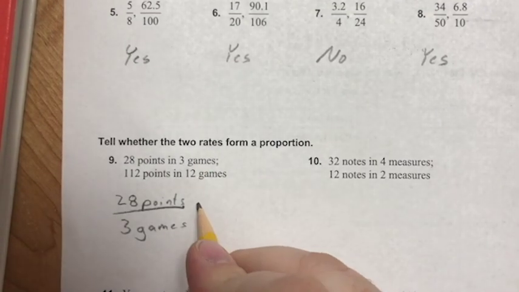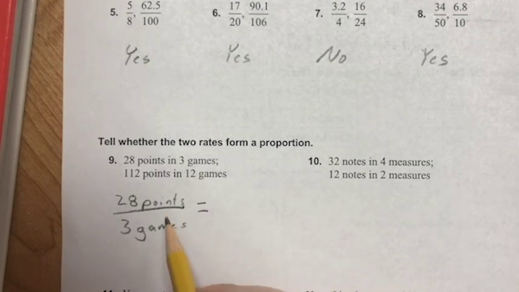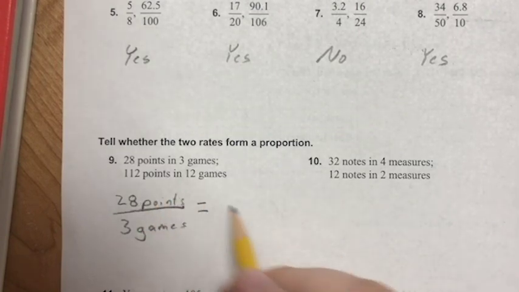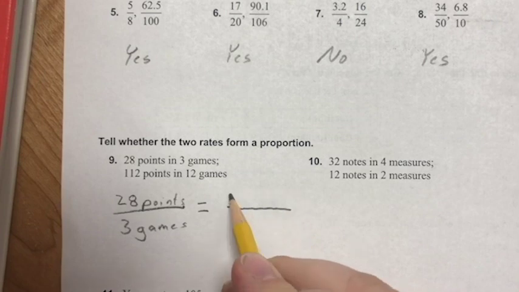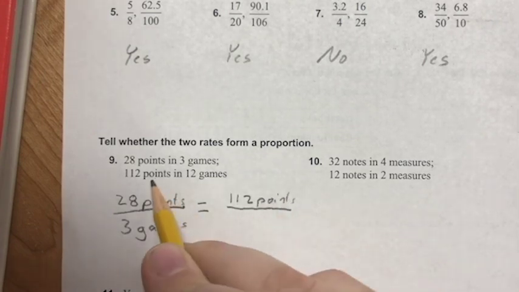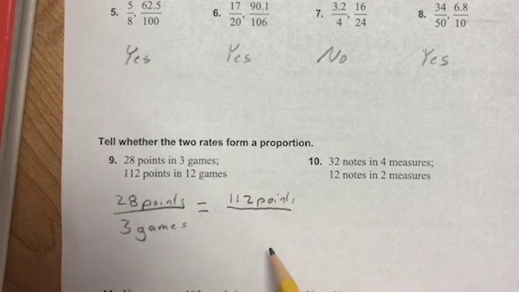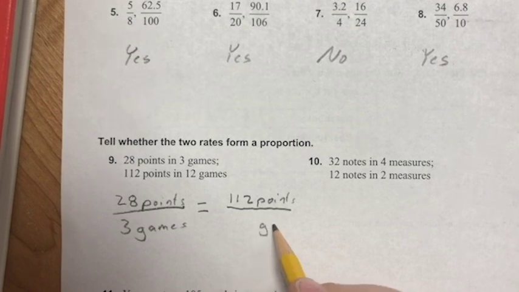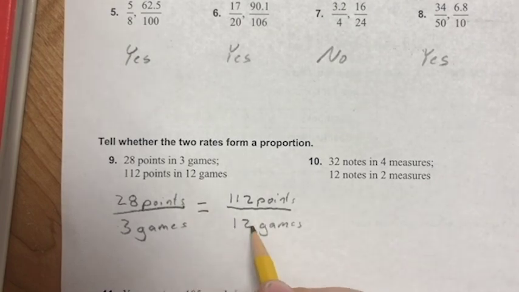We're going to do a proportion that looks like this. What's on top here? Points. So what has to be on top here is also points, but it's for the other rate. And then what's on bottom here? Games. So it must be games as well, because what's on bottom stays on bottom. And in this case, it's going to be 12.